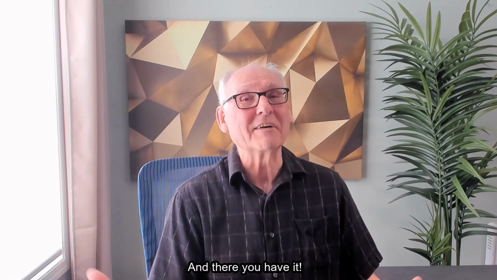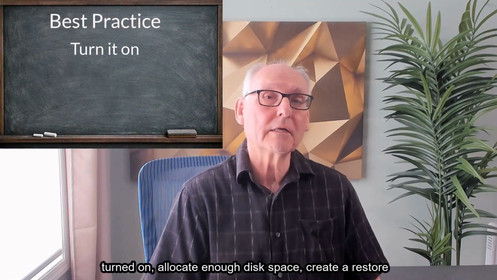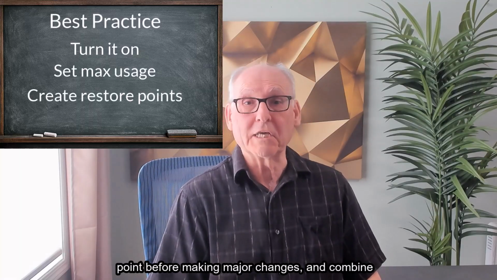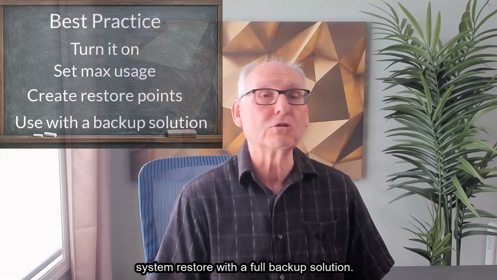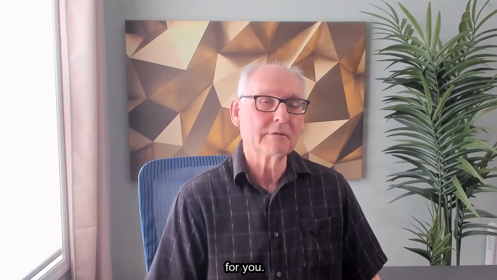And there you have it. The best practice here is to keep system protection turned on, allocate enough disk space, create a restore point before making major changes, and combine System Restore with a full backup solution. Be sure to explore this tool to find out what works best for you.